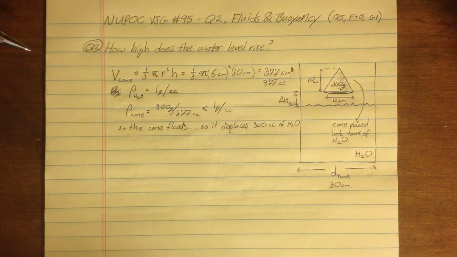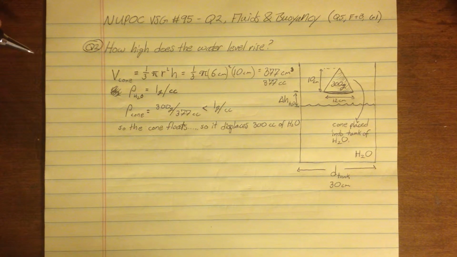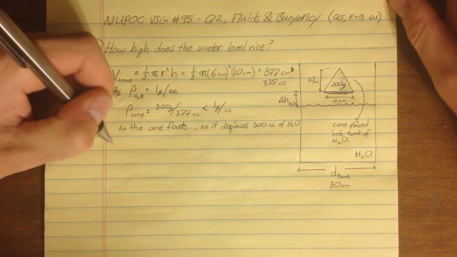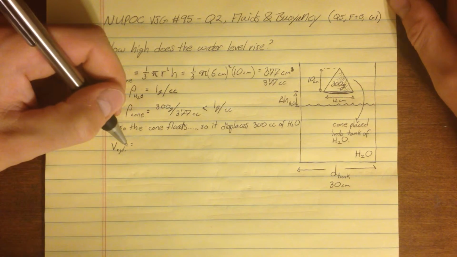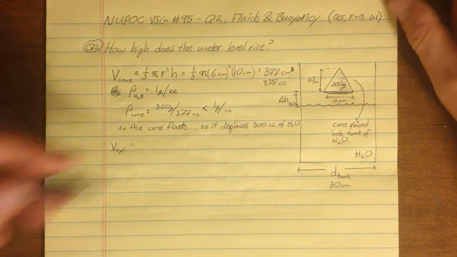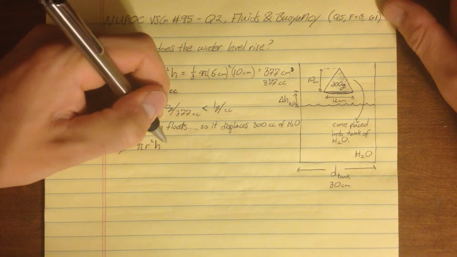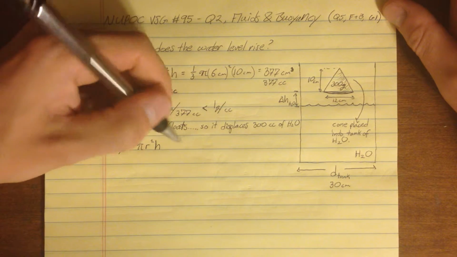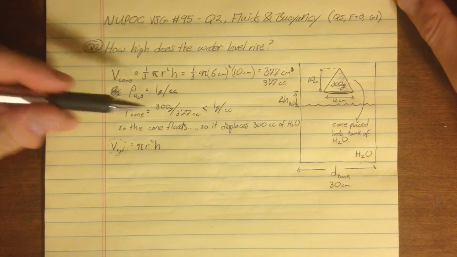Okay, so now let's find out how much higher the water has to rise to accommodate an extra 300 cubic centimeters of water, right? So we know that the volume of a cylinder just equals pi r squared h, right? And we know the additional volume of water that we need to contain in this cylinder.